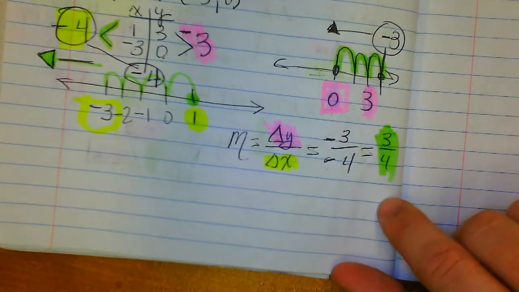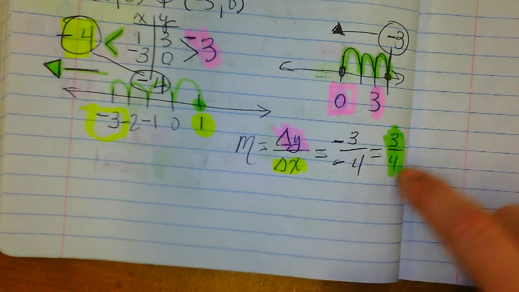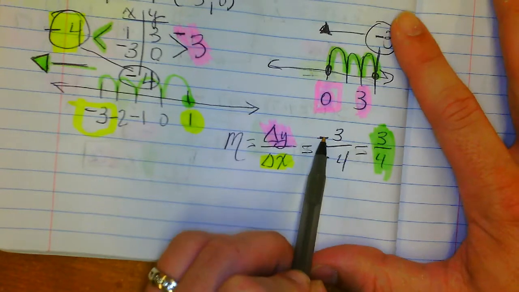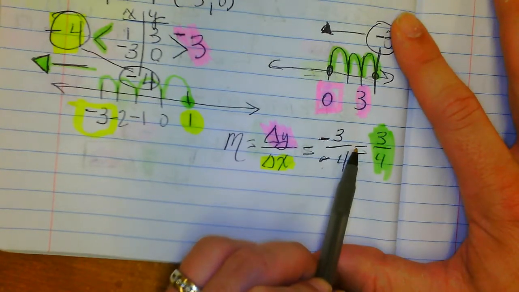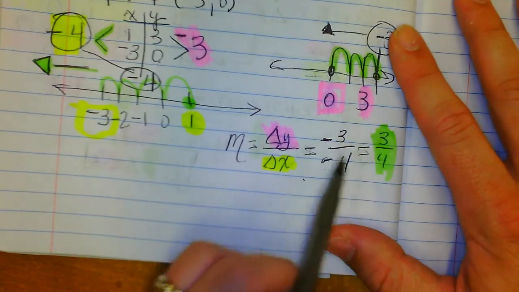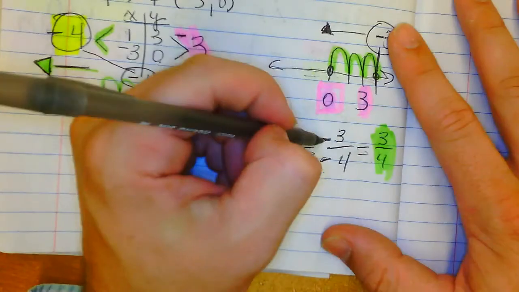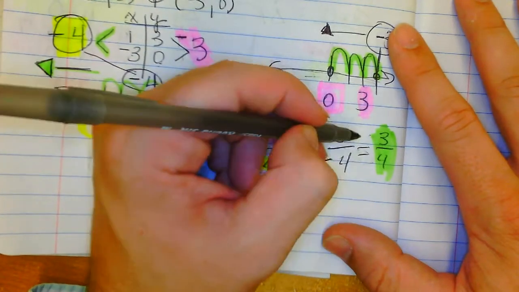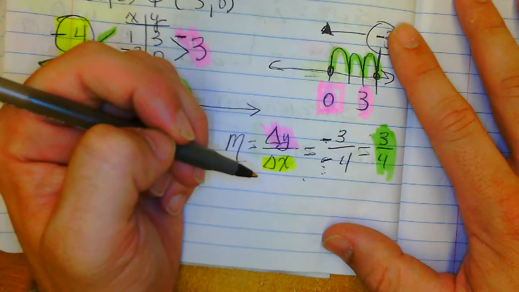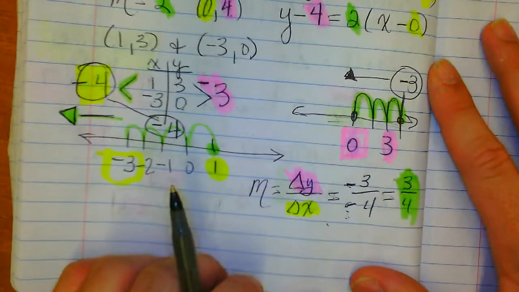So M equals 3 over 4, because a negative over a negative is a positive. Right, because a negative divided by a negative is a positive. What we're saying is the opposite of the opposite is positive. That's it.